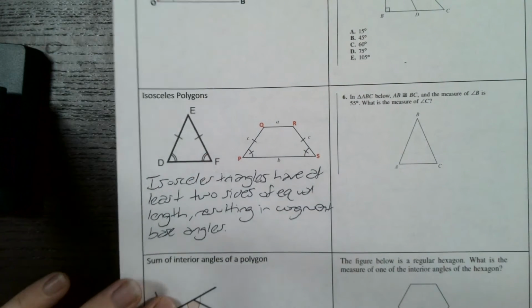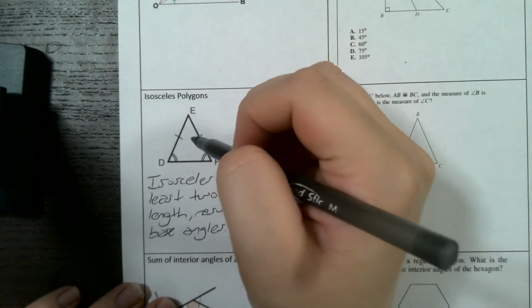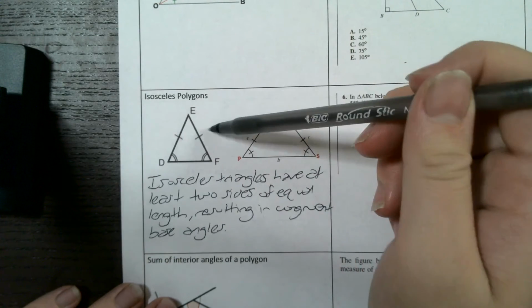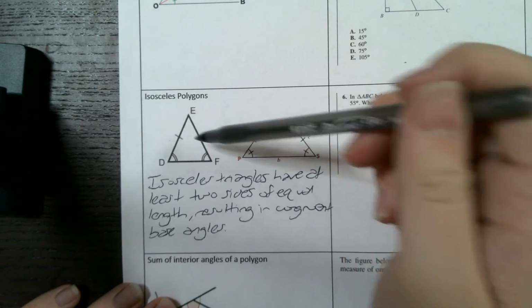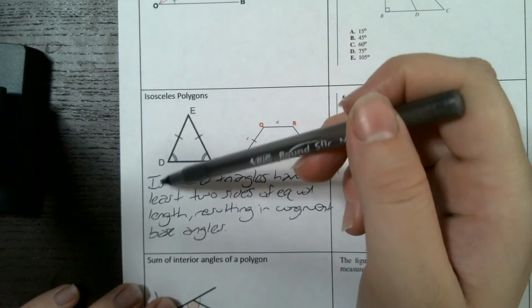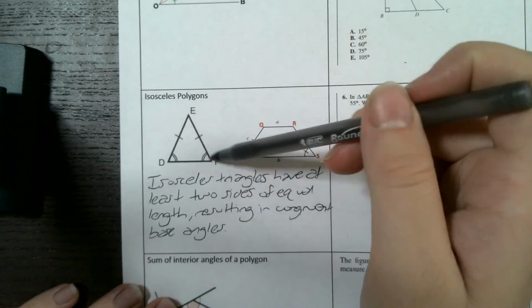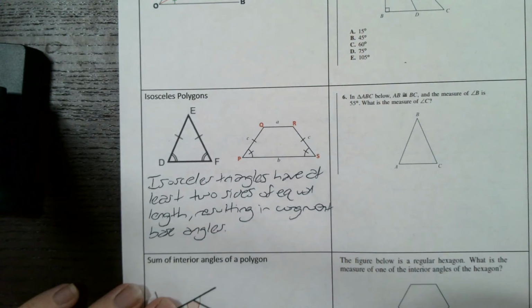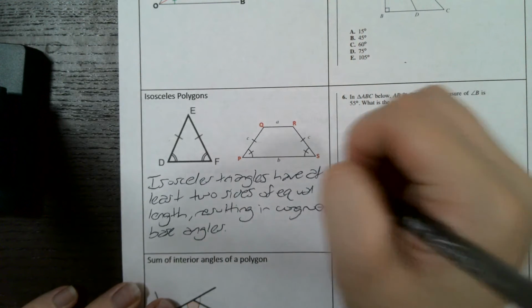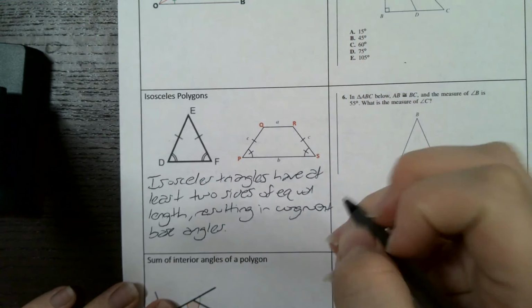So here if we take a look at our triangle, we see these two little marks here mean that these two sides are congruent. They have equal length, so that satisfies our definition for isosceles. And these base angles here are congruent. For an isosceles trapezoid, I'm going to write the definition over here on the right.